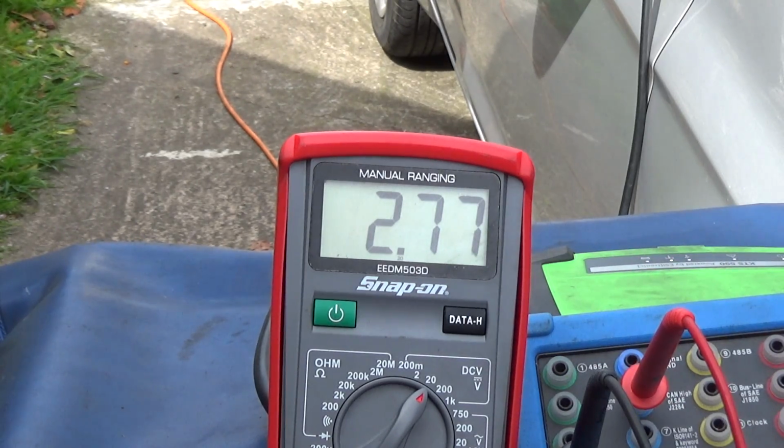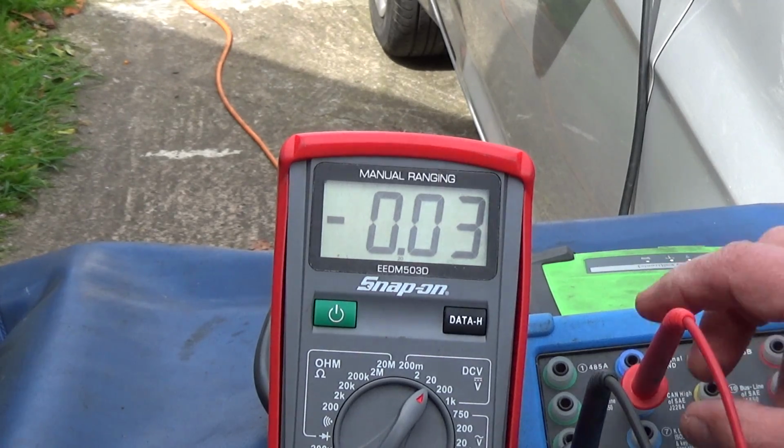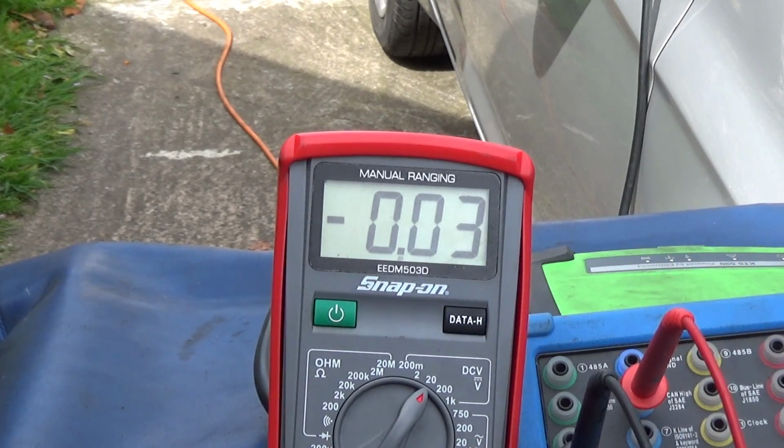So what we'll do now, we'll unplug the engine ECU and see if that voltage changes. The engine ECU unplugged. Key off, we've got 0 volts.